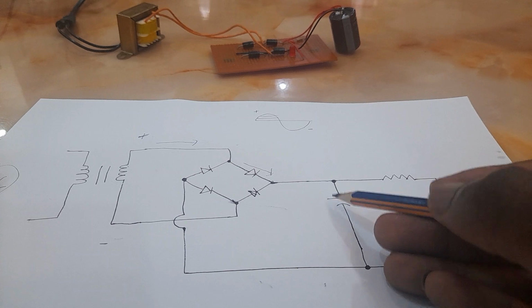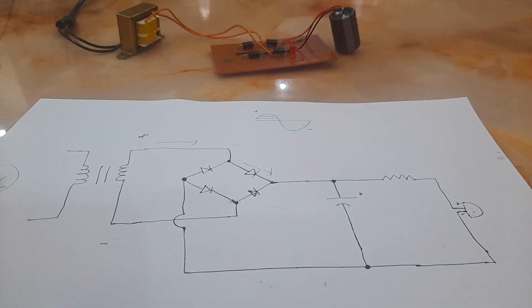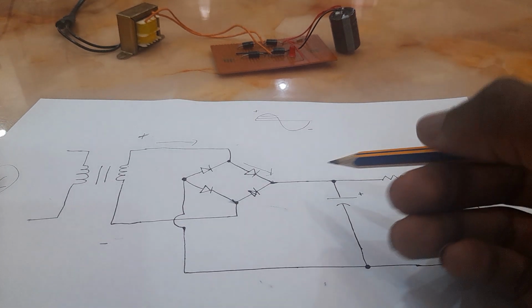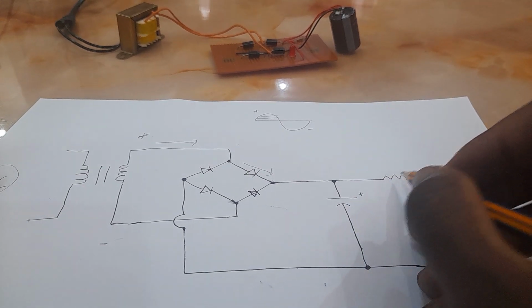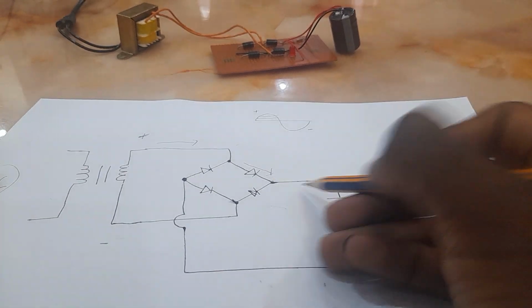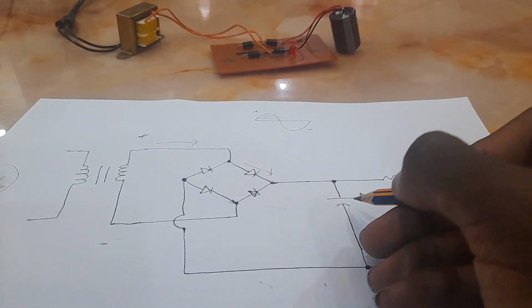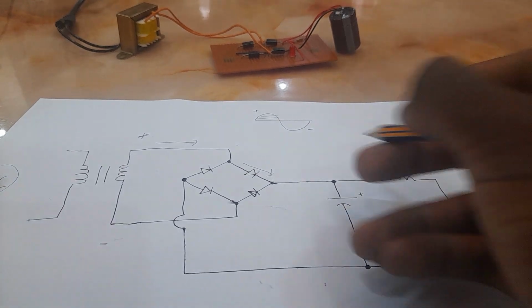The essence of the capacitor is that the alternating current constantly switches, and during that switch there will be intervals where there is no power. At those points the capacitor releases its voltage to continue powering our circuit. So that's the essence of the capacitor: once there's power, the capacitor charges up; when there's no power, the capacitor gives off its voltage.